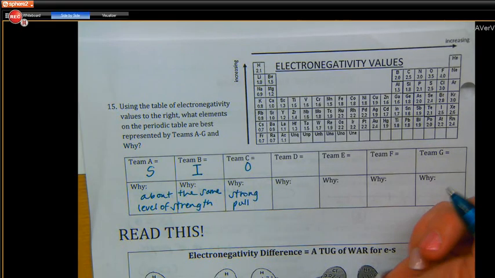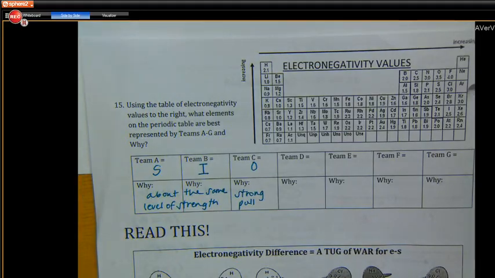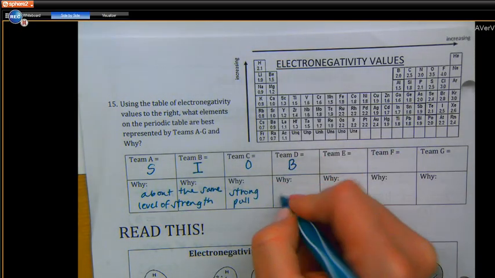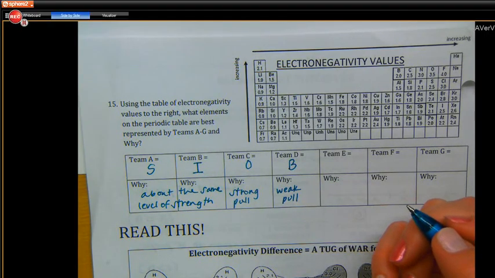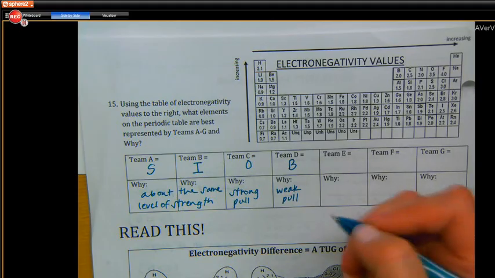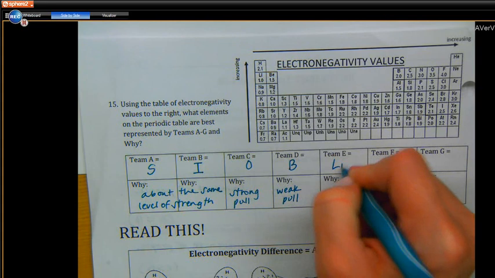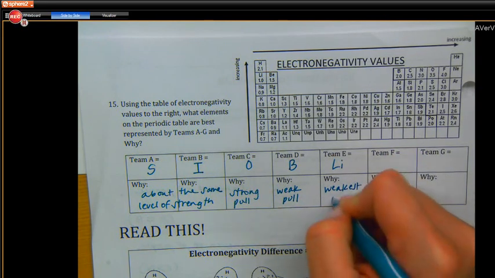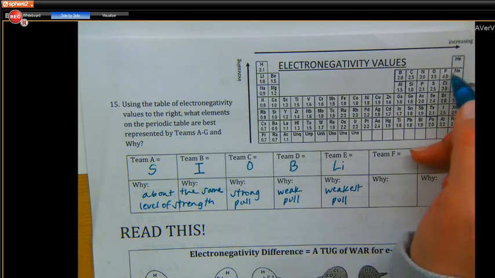And then team F, we said it had a pull of 4. That would be something like fluorine. It had the strongest pull. And then team G would be like helium, neon, or argon, which didn't even interact. They don't even have electronegativity values listed, okay?